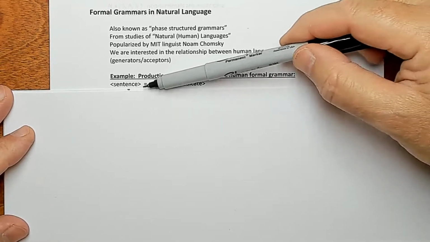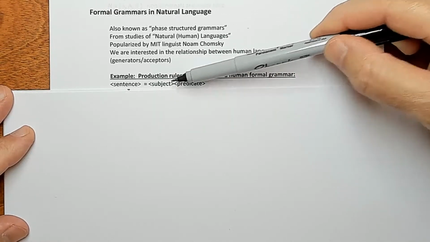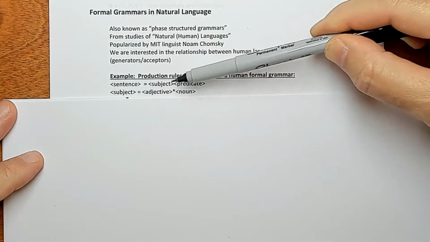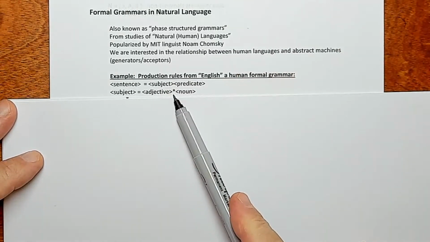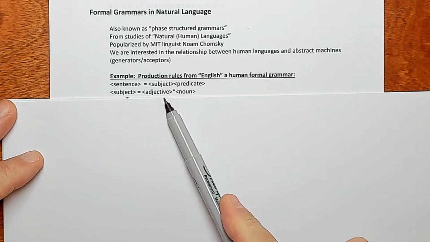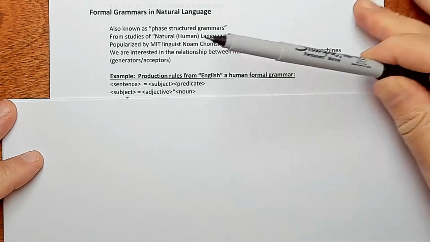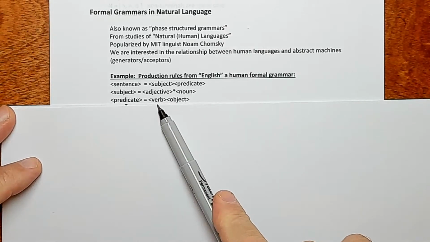So in English, we have a sentence. A sentence can be broken up into a subject and a predicate. Yes? A subject can be something like any number of adjectives. So here's the star closure on adjectives. So 0 or more adjectives, and then a noun. Okay, the predicate can be broken up into a verb and an object.